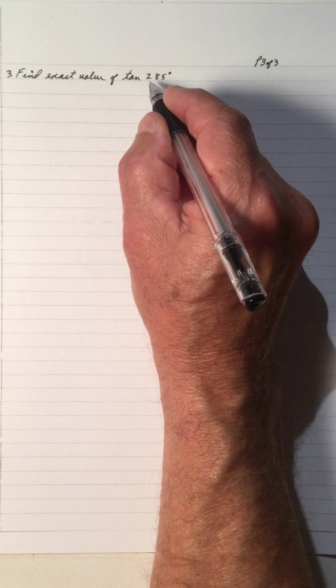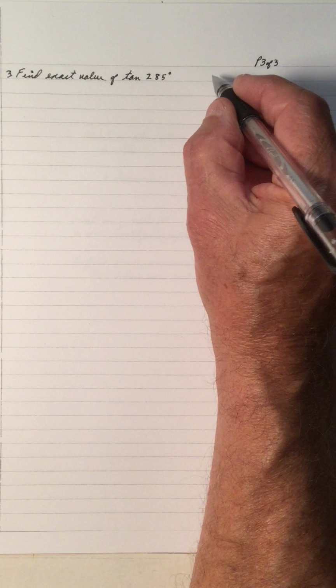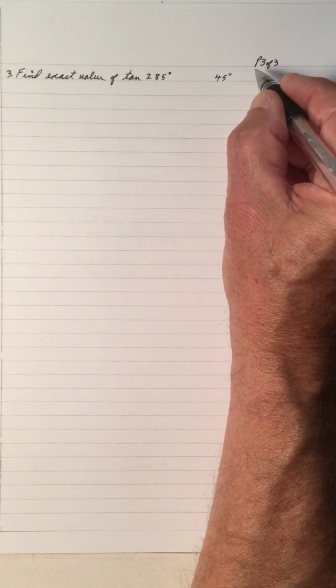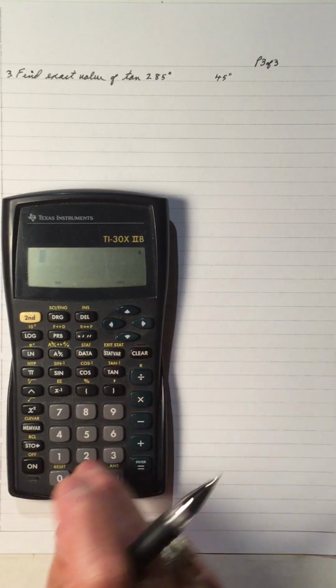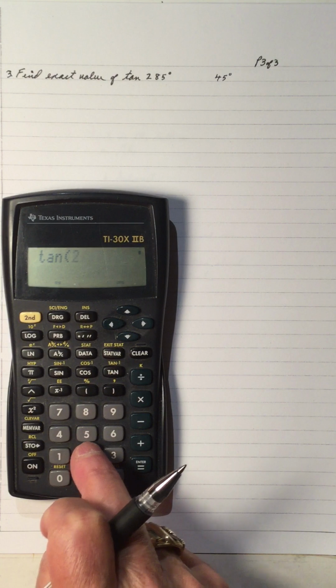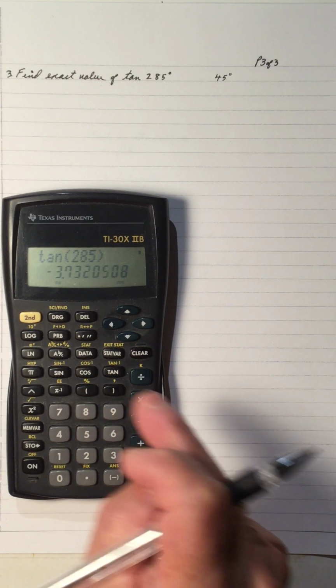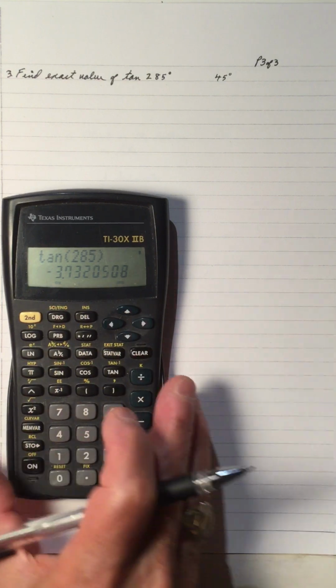Now, what about find the exact value of the tan of 285? Notice the tan of 285 has a 45. And if again, exact value, let's clear this, the tan of 285. And it goes on and on, so that's approximate. We want the exact value.